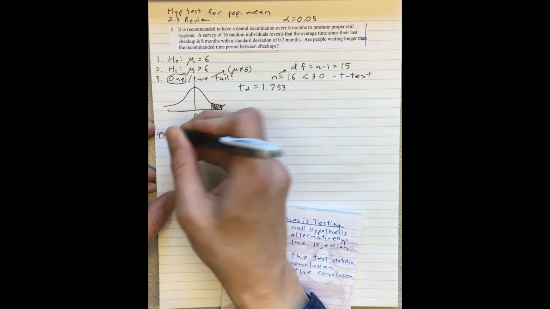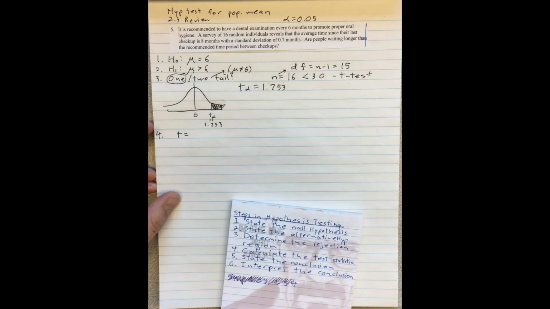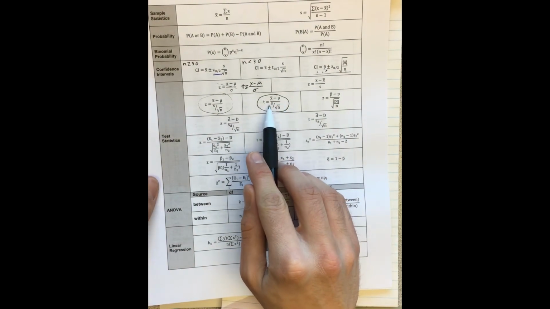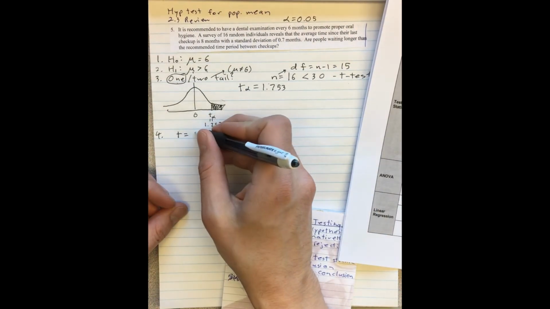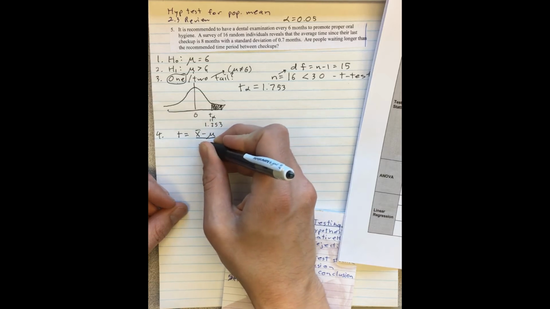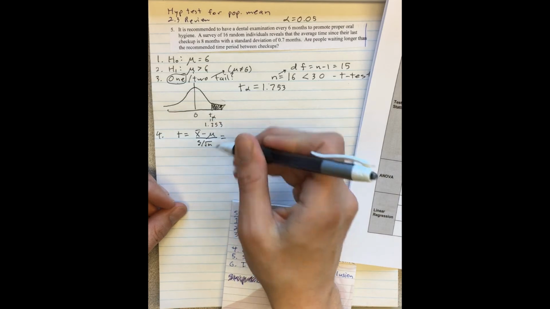And then step 4, we got to find that test statistic. So T equals. Again, we're going to look at our trusty formula sheet. X bar minus mu divided by S over the square root of n. Same thing as the Z, it just has a T. So T equals X bar minus mu over S divided by the square root of n.